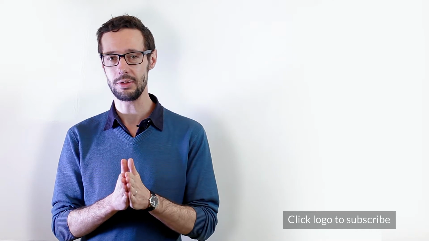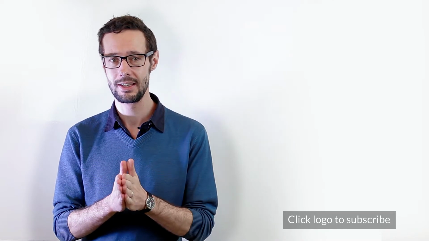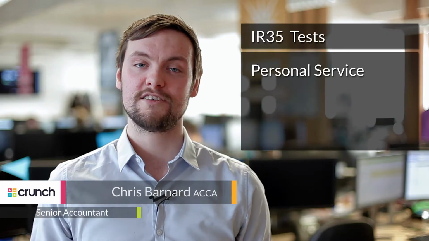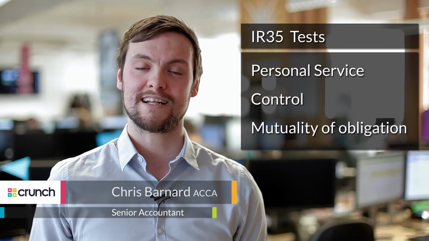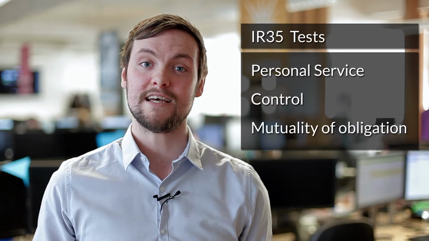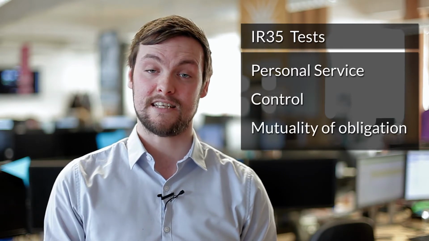The main way you can do it is by applying 3 tests, which have been established in case law as kind of the de facto way you figure out your IR35 status. Here's Chris again with a bit of background on those tests. The 3 key tests of IR35 are personal service, control and mutuality of obligations. These tests were underpinned by case law in 1968.